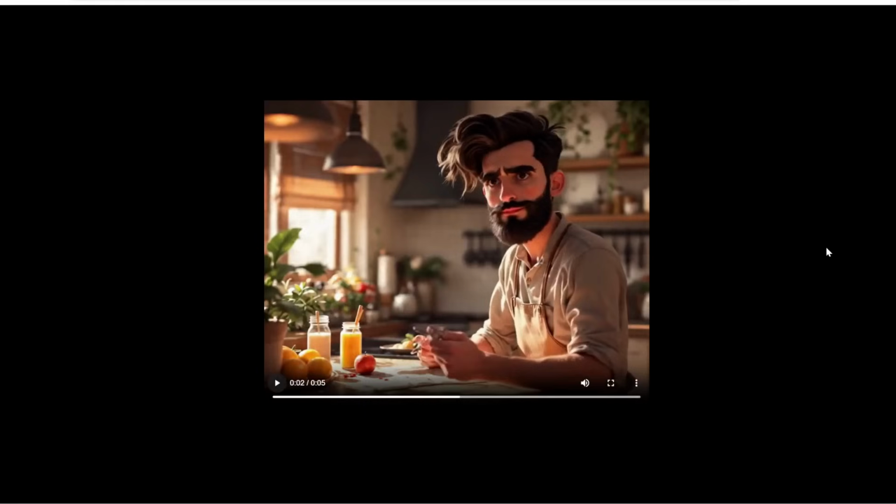Notice as he speaks, it also kind of changes his facial expression to match what he says. So this is a super realistic deepfake lip sync tool. And this doesn't just work for realistic photos, you can also animate 3D Pixar-like characters like this.